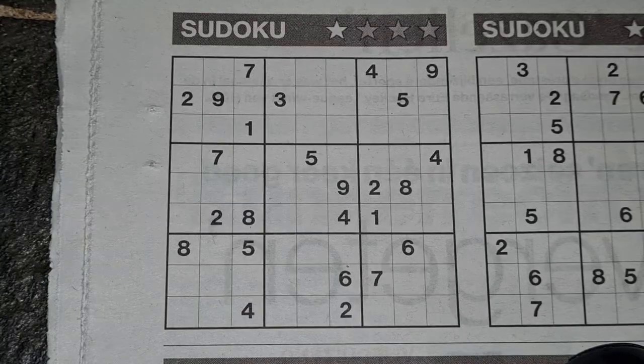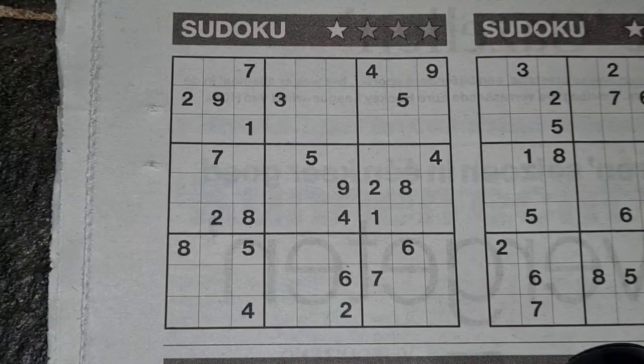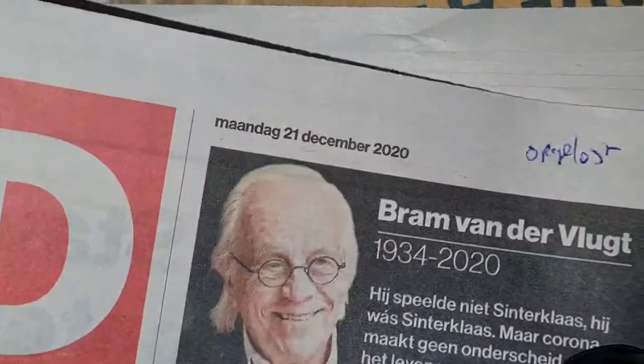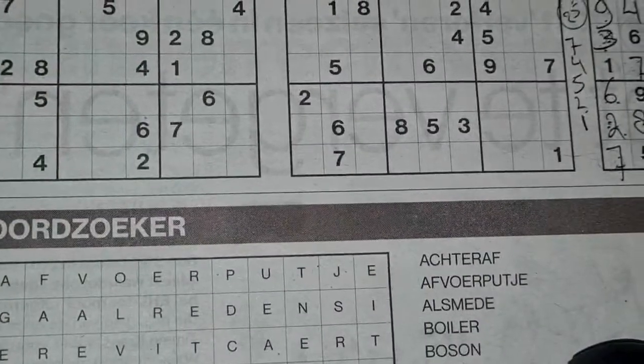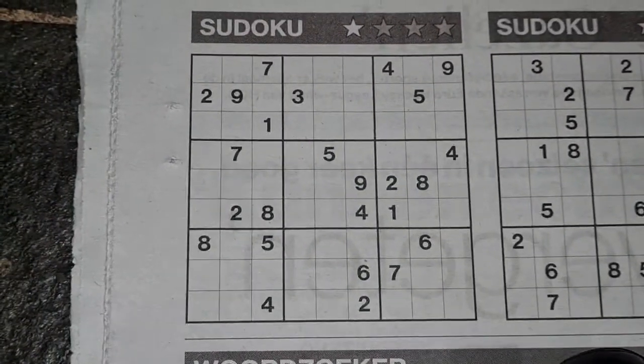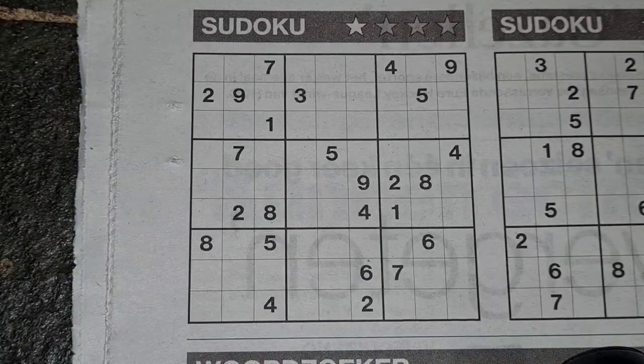Today it's actually Monday the 21st of December. But in that newspaper there are no extra Sudokus on Monday, December the 21st, so nothing additional. So I've promised you to do the rest of the Sudokus of Saturday.